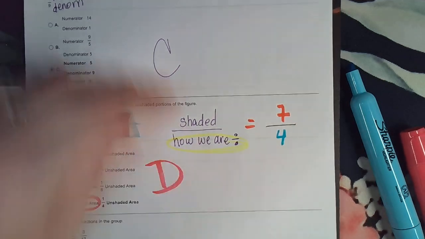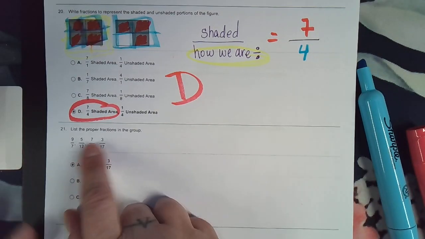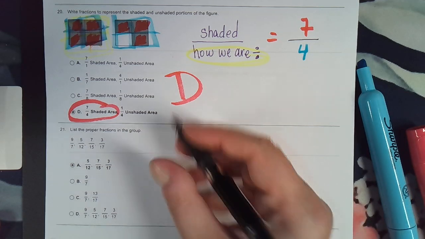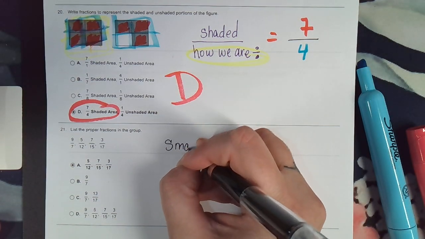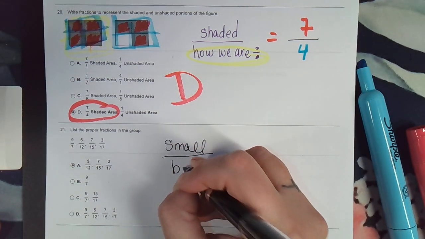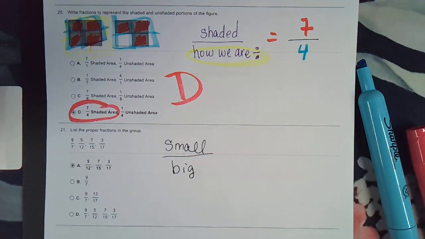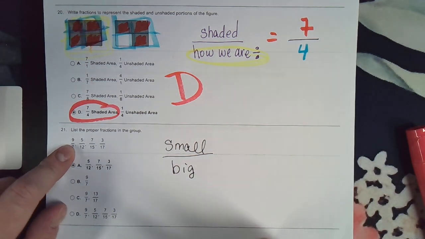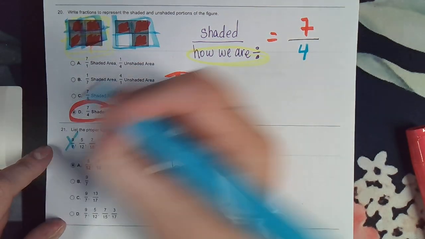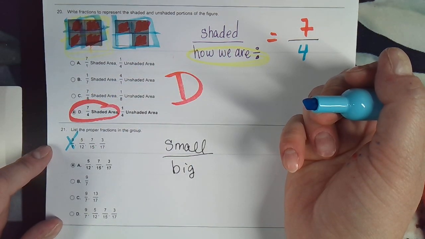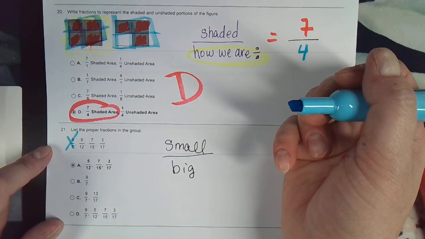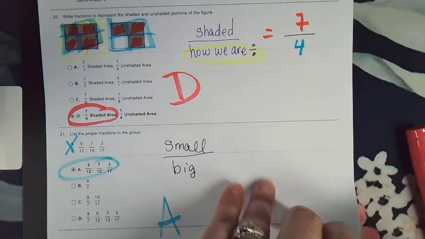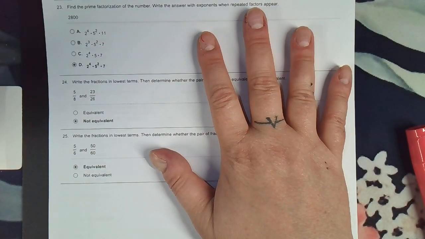Okay, let's look at 21. Proper means you have a smaller number over a bigger number. It says list the proper fractions. Well, the small number has to be on top. So now 9 over 7. Yeah, that's it. So just A. Woohoo!